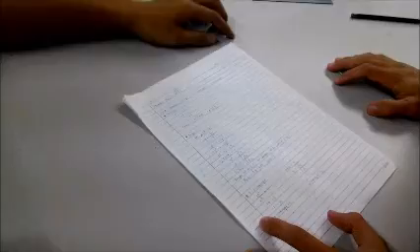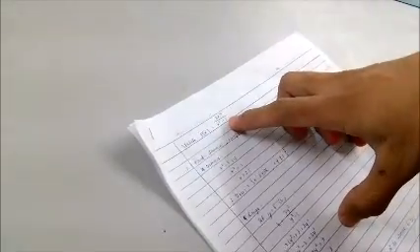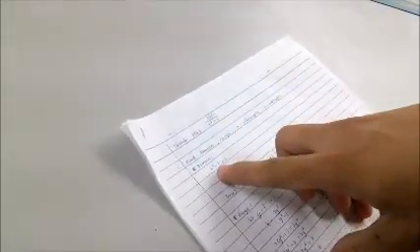Okay, so first Alif will explain. First of all, we want to find the domain. To find the domain, we take the denominator x squared minus 1 equal to 0, and then move the minus 1 to the right, and then x equals plus minus 1.